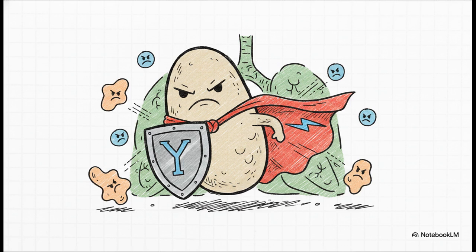BAD1 acts like a grappling hook to facilitate adhesion to the lung epithelium, and then it goes to work actively suppressing your immune system. It binds to receptors on immune cells, downregulates TNF-alpha in macrophages, and totally impairs CD4 plus T cell activation. In fact, if you experimentally delete BAD1, the fungus becomes completely avirulent. It's essentially the ultimate stealth cloak.